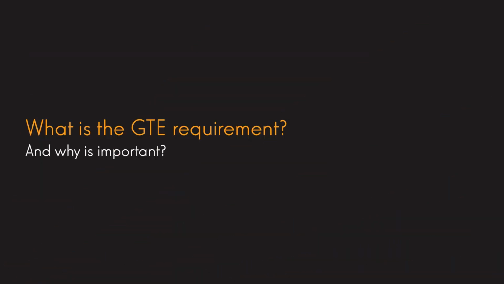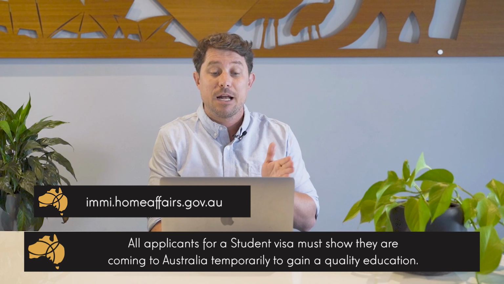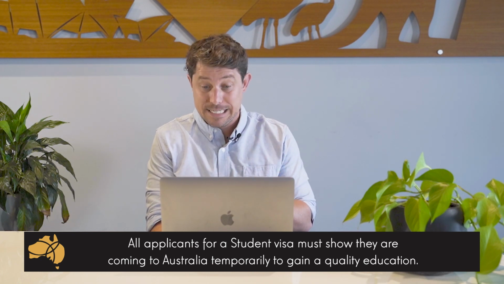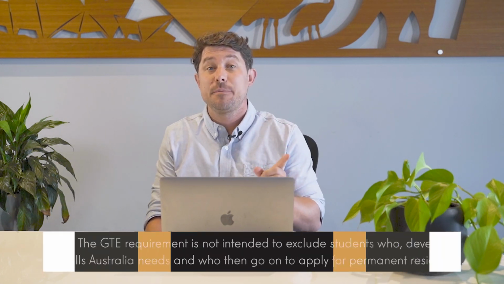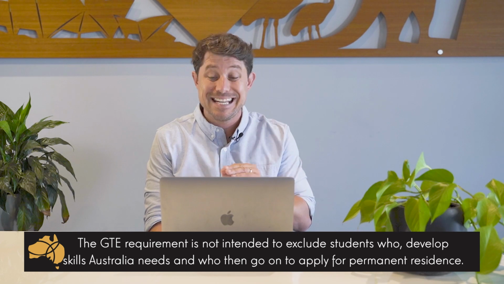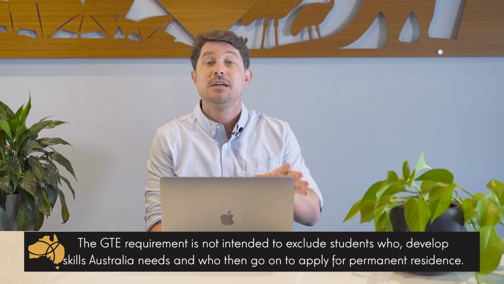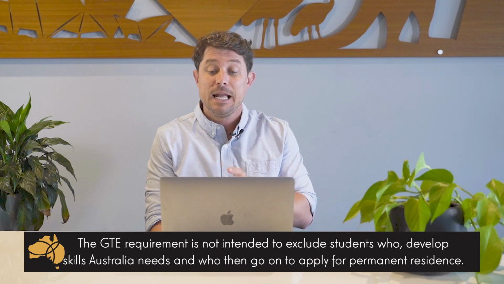All right, so guys, what is the Genuine Temporary Entrant requirement and why is it important? According to the immigration website, all applicants for a student visa must show they are coming to Australia temporarily to gain a quality education. Immigration also specifically state that the Genuine Temporary Entry requirement is not intended to exclude students who, after studying in Australia, develop skills Australia need and who then go on to apply for permanent residency.